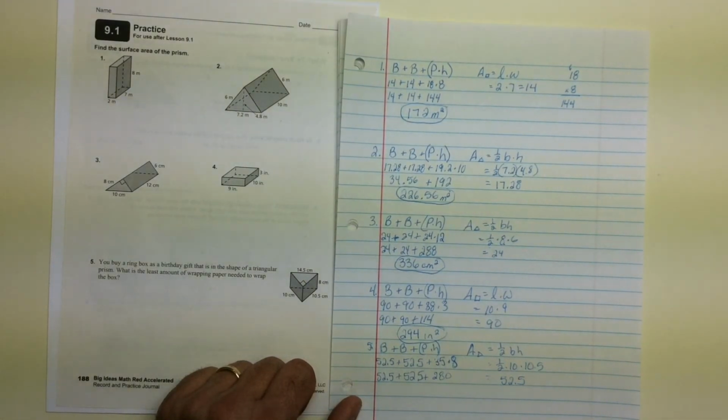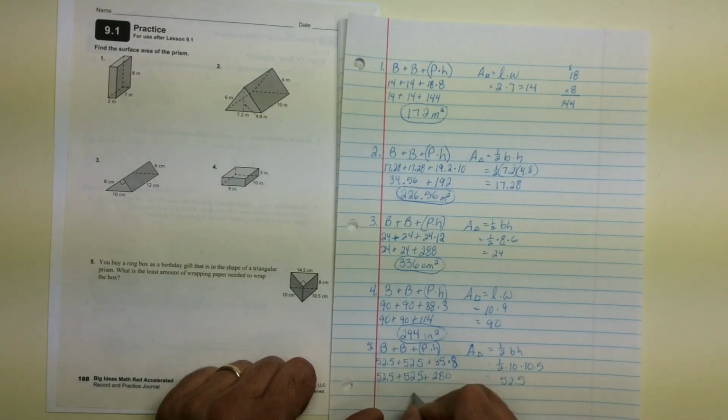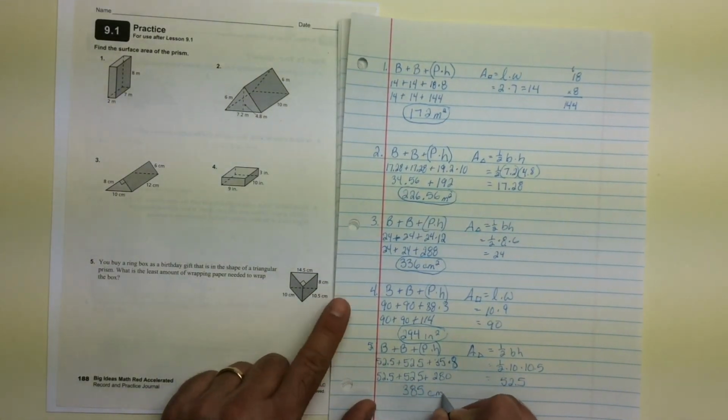So 52.5 plus 52.5 plus 280 equals 385 centimeters squared.